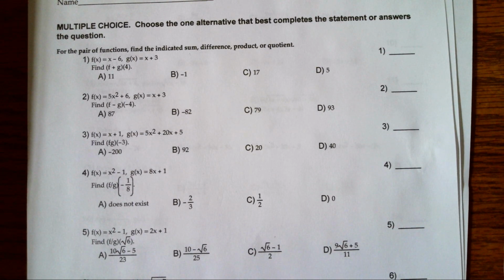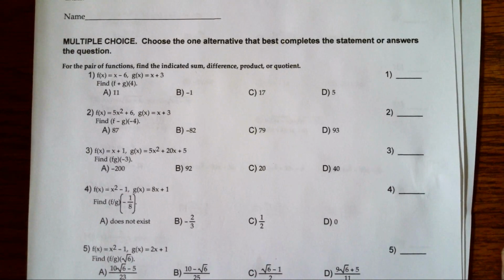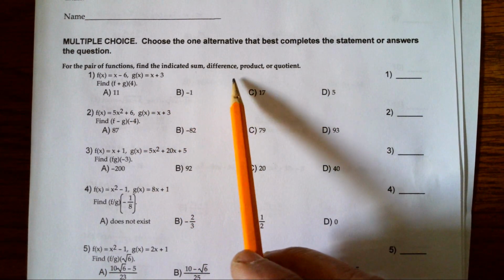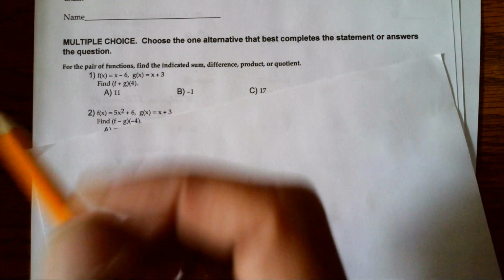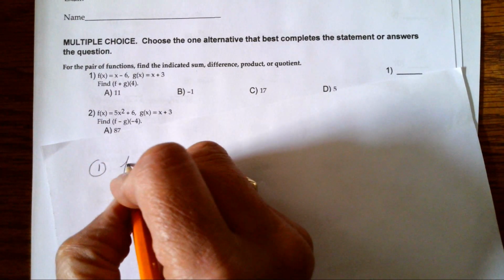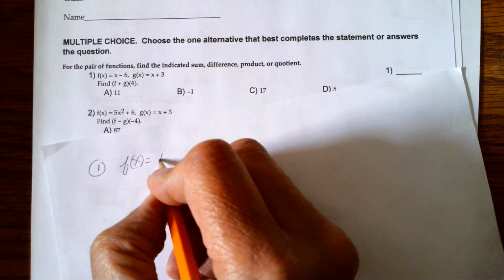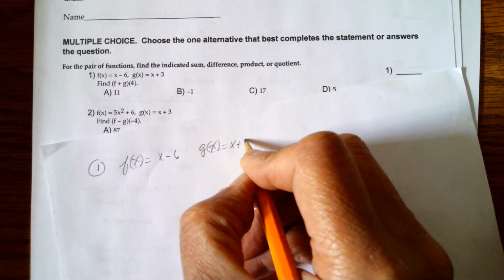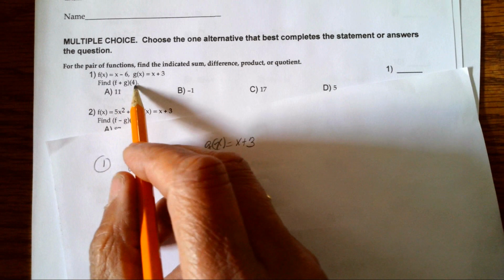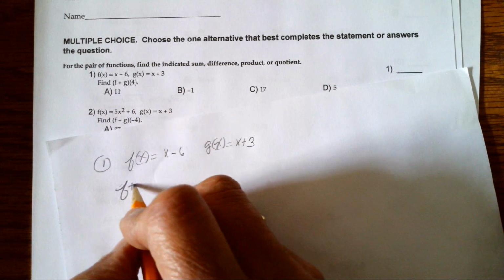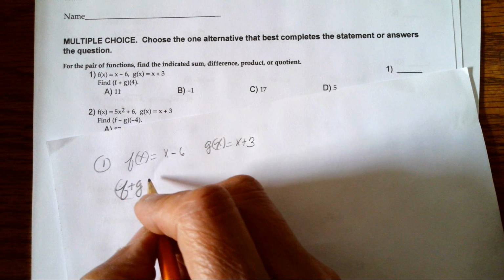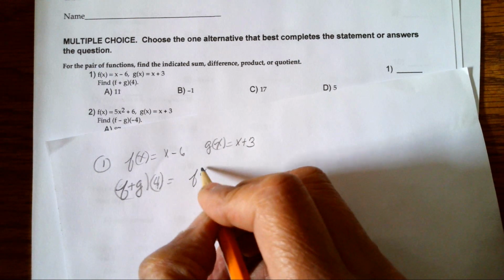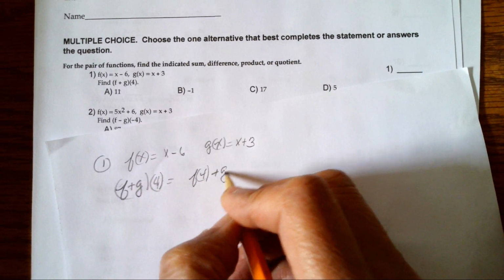All right, here we are, section 2.2, the voiceover to the homework, the algebra of functions. For each pair of functions, find the indicated sum, difference, product, or quotient. So, number one, we're given f of x equal to x minus 6, g of x defined as x plus 3. We're asked to calculate f plus g of 4, which by definition becomes f of 4, add g of 4.